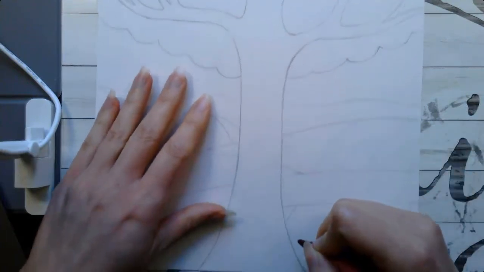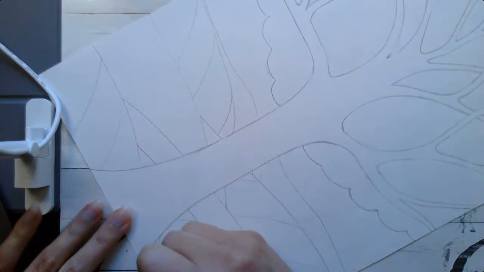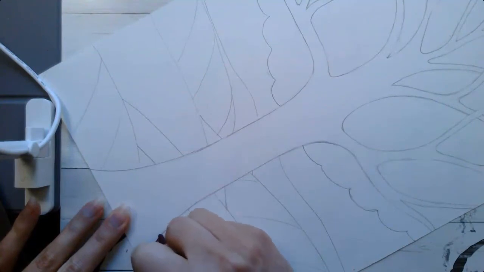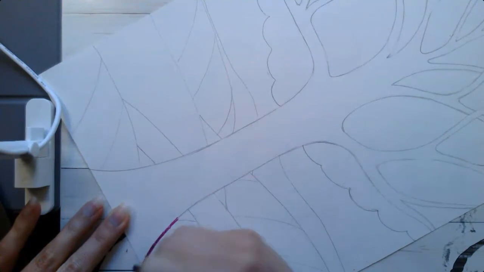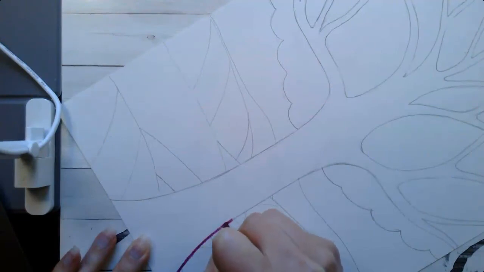So I'm just going to go ahead and start right down here at the bottom, and I'm actually turning my paper, and you're going to take your time, work nice and slow and neatly. You're going to outline your tree using the crayon you've selected.